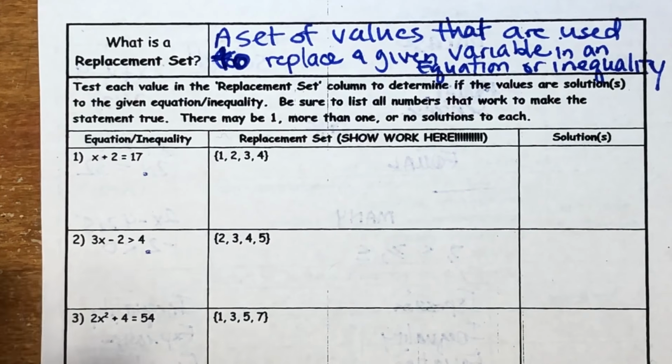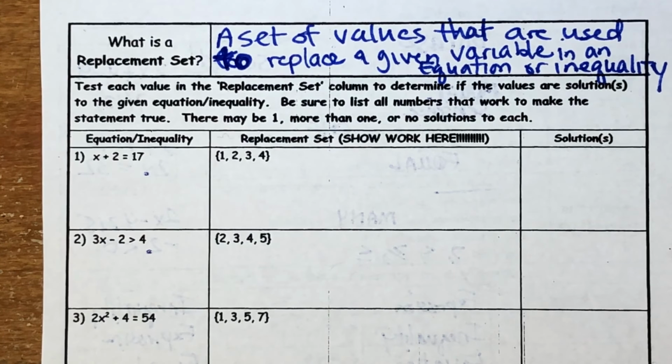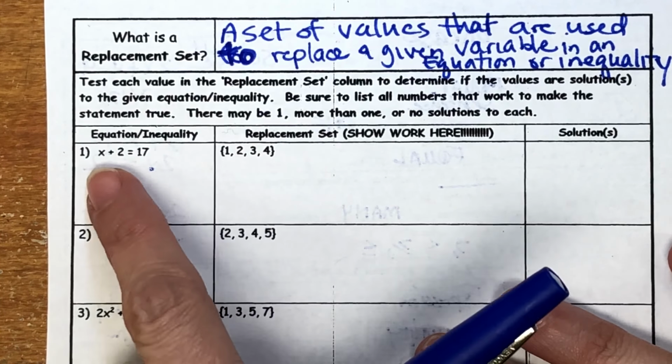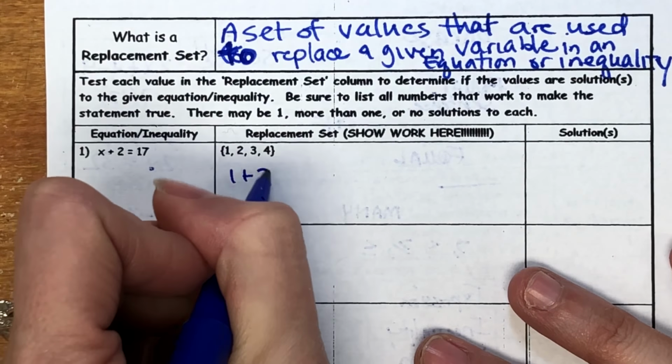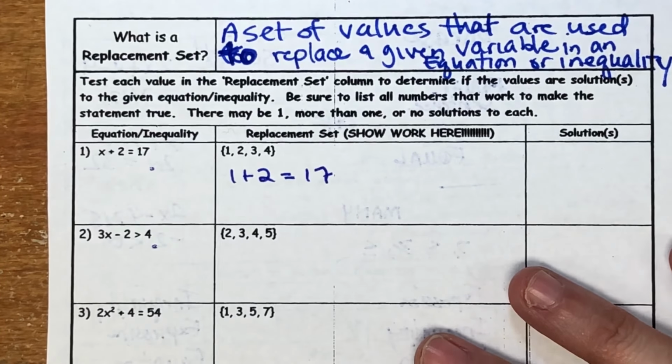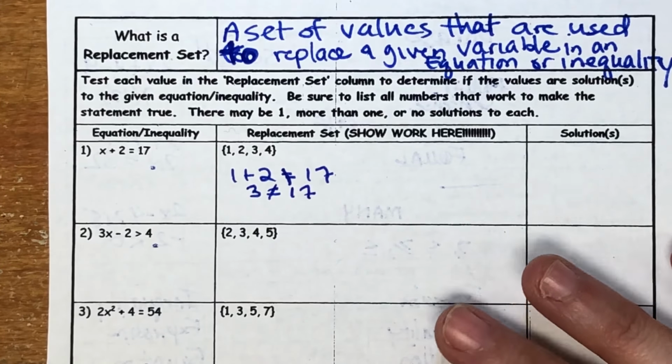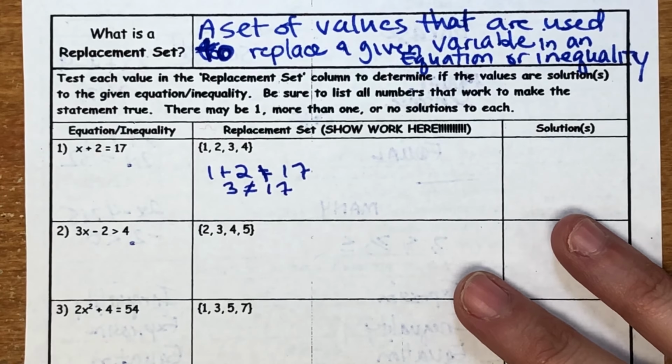So it's kind of like keys on a key ring. You want to open a door, you don't know which one works, so you've got to try them all until you find one that works. So for example, I'm going to plug 1 in for x. So 1 plus 2, does that equal 17? No. So 1 does not work, because that's 3. It does not equal 17.